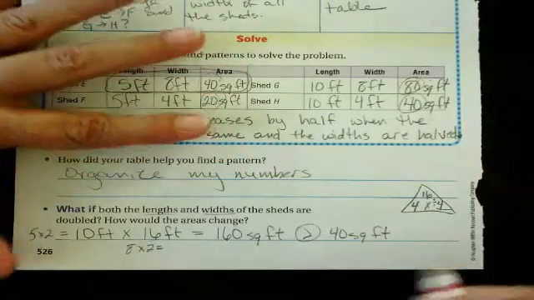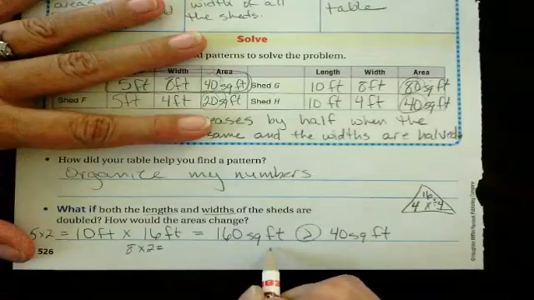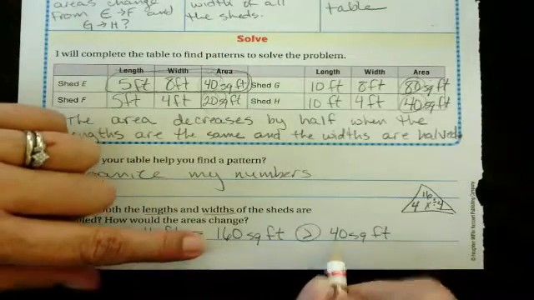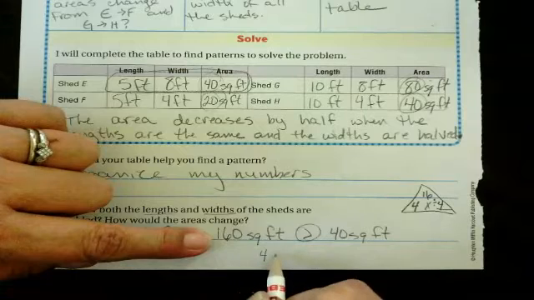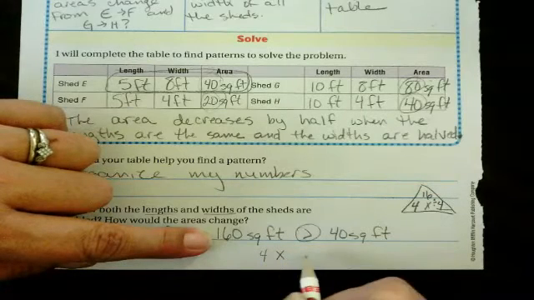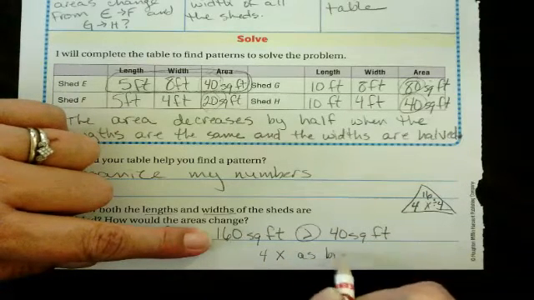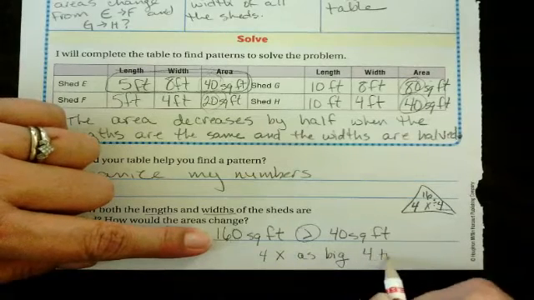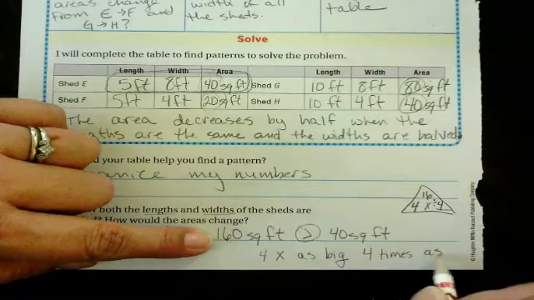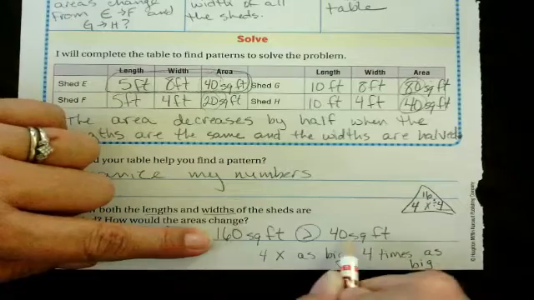So if I add the 0 back on, 40 goes into 160 4 times. So it is 4 times as big. Another way I could write that, 4 times as big as this one.